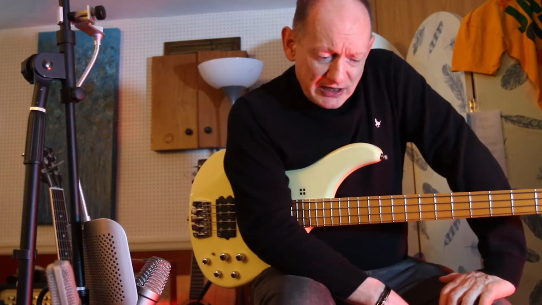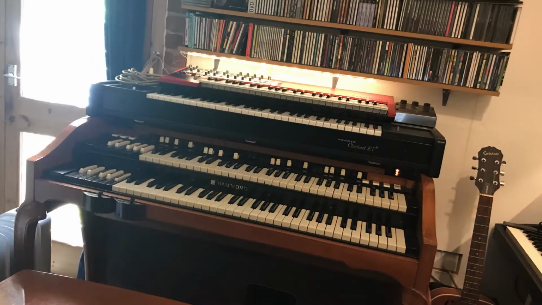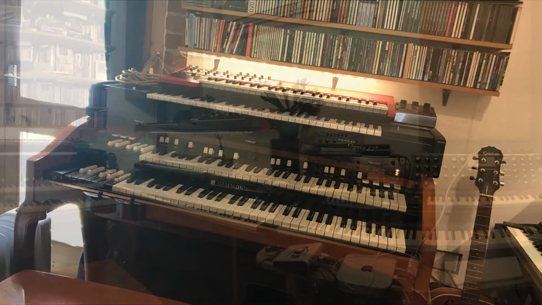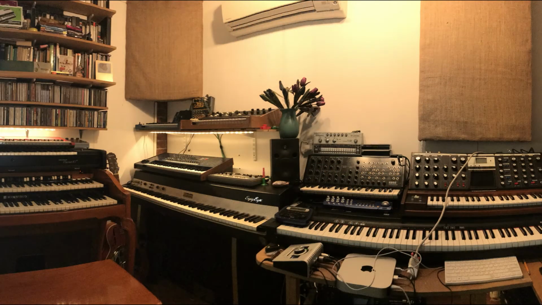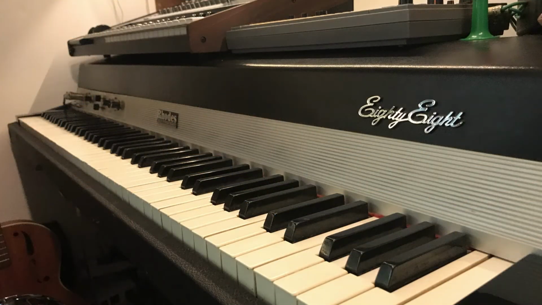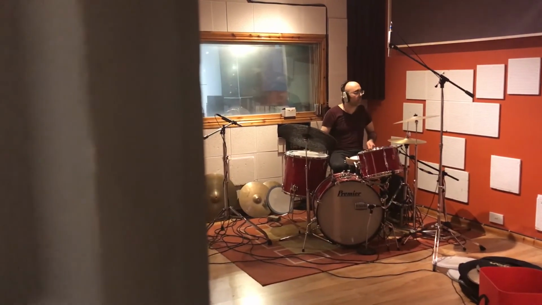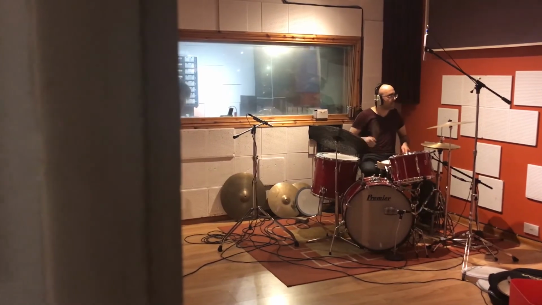But generally on the keyboards we've used a Hammond B3, we've used various Hammonds, we've used original Wurlitzers, we've used old Fender Rhodes, and when Emre's been doing the drums he's been miking up with old wooden mics, and everything has been of the era.